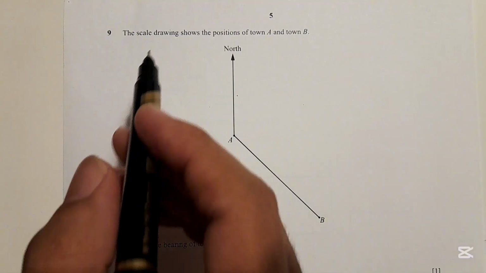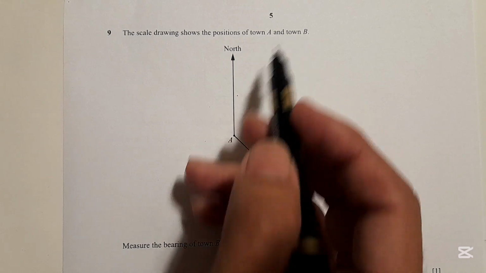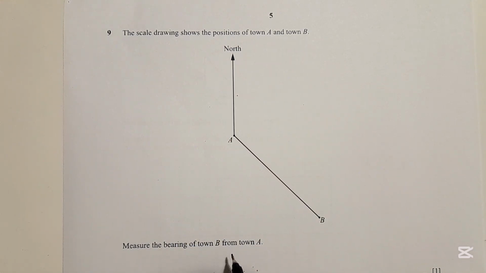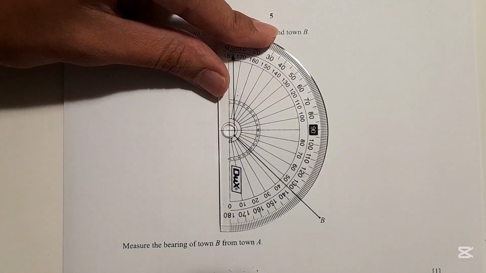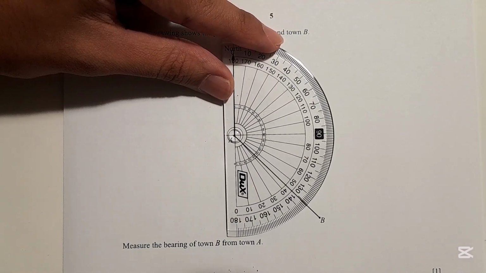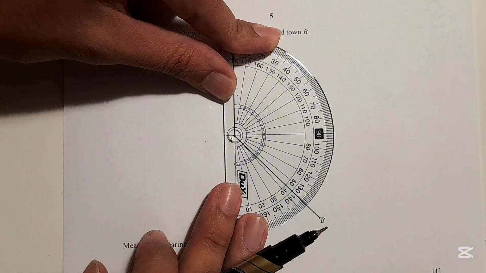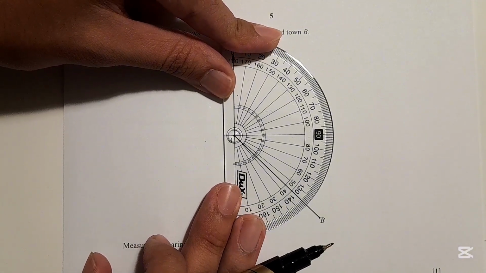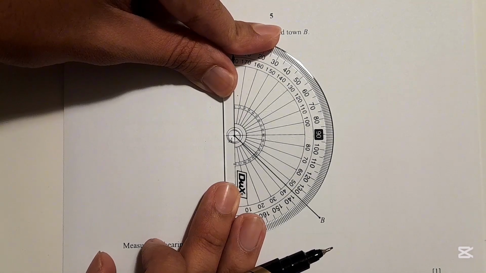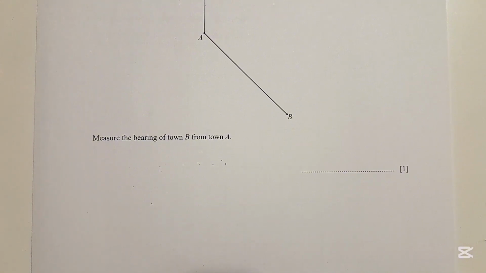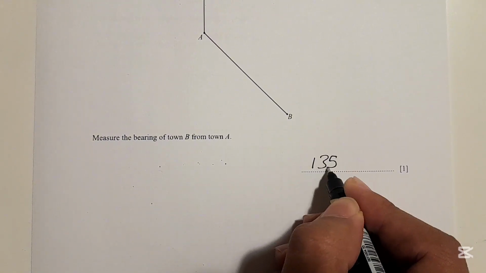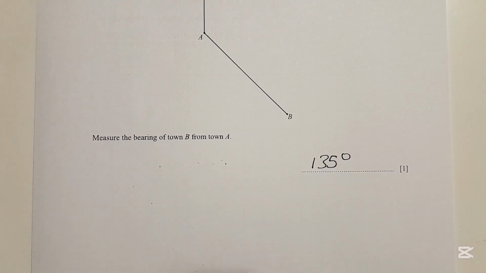Question 9 states, the scale drawing shows the position of town A and town B. Measure the bearing of town A from town B. So what we will do is measure the angle by using the protractor, and we place the protractor like this on 90 degrees, and you can see it is exactly at 135. So 135 degrees will be the answer for question 9.